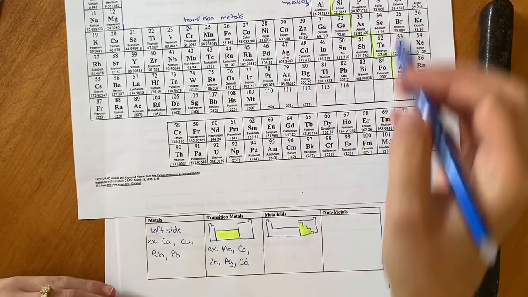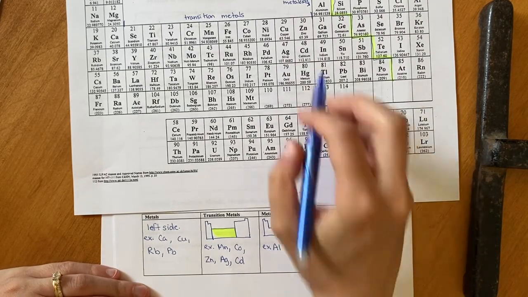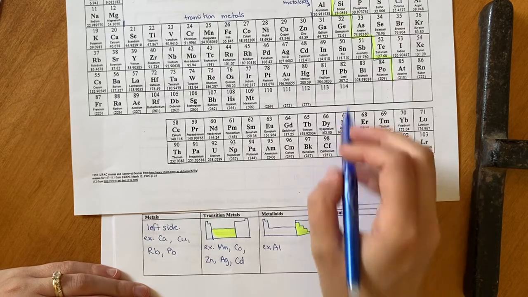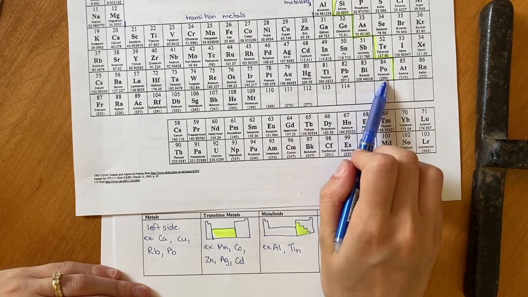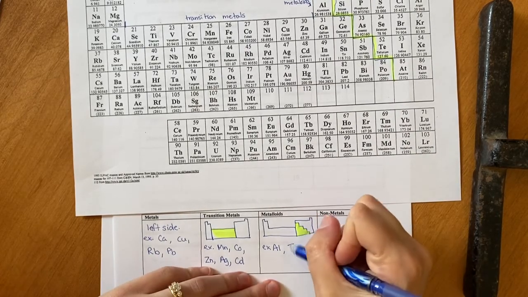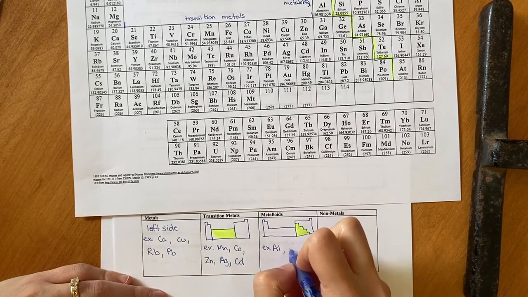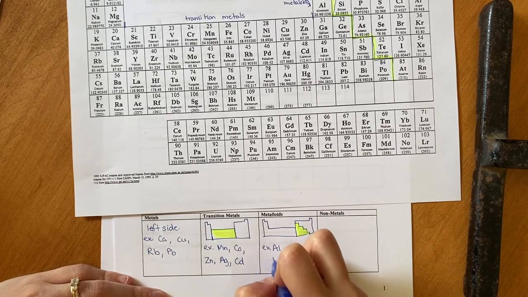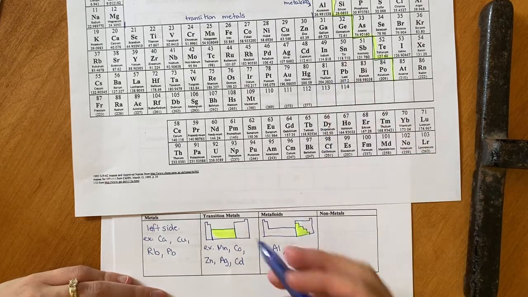So some examples would be aluminum. So aluminum's right there. Tin, polonium. Oh, I just wrote the word tin instead of giving the symbol, just to keep things the same. Lead, right there, so on and so forth.